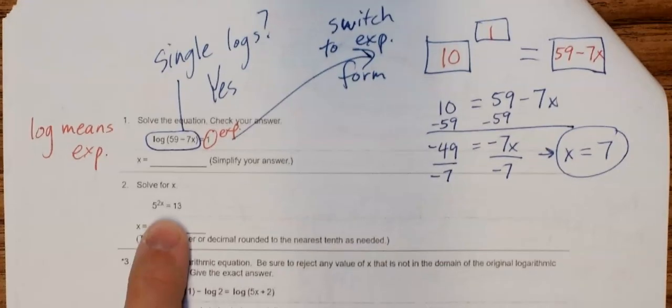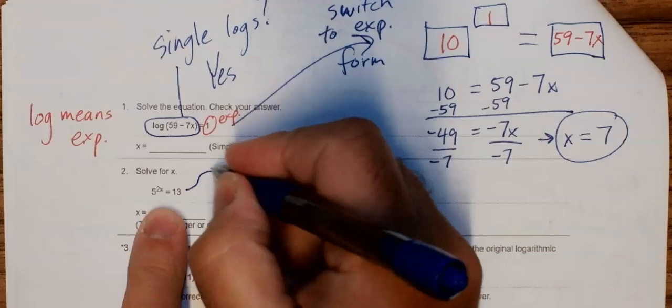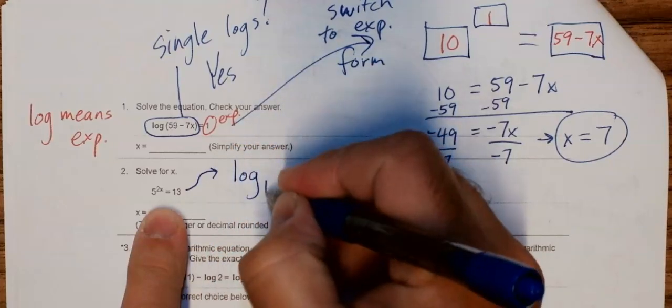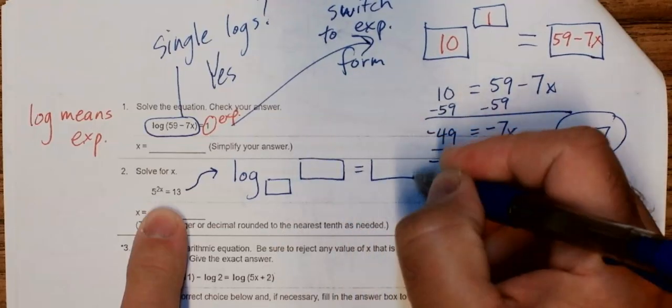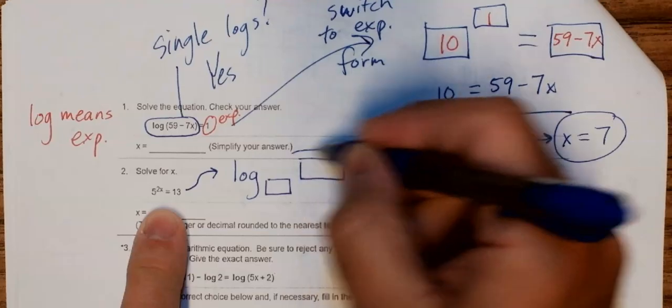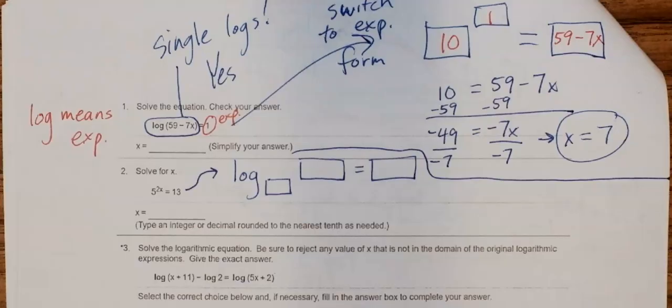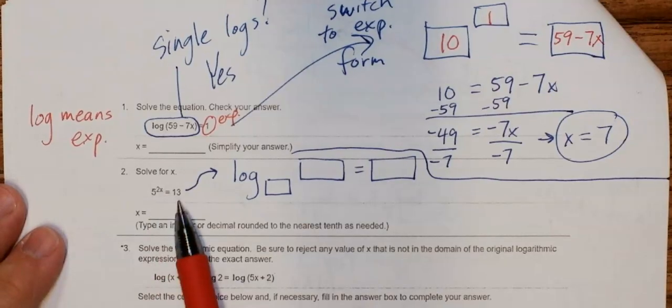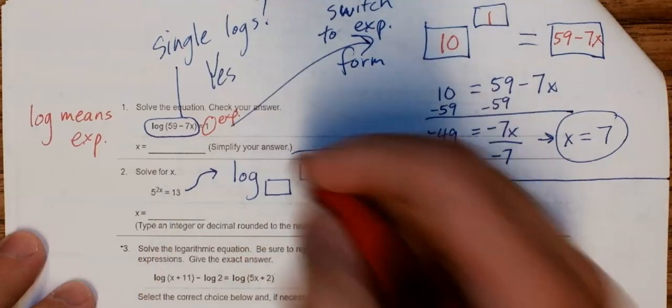Question 2 is the exact backwards of that. It's starting in exponential form. I have to change it to log form. So out of 5, 2x, and 13, which one of those is the base? 5, 2x, and 13. Which one is the base? It is 5. Thank you very much.